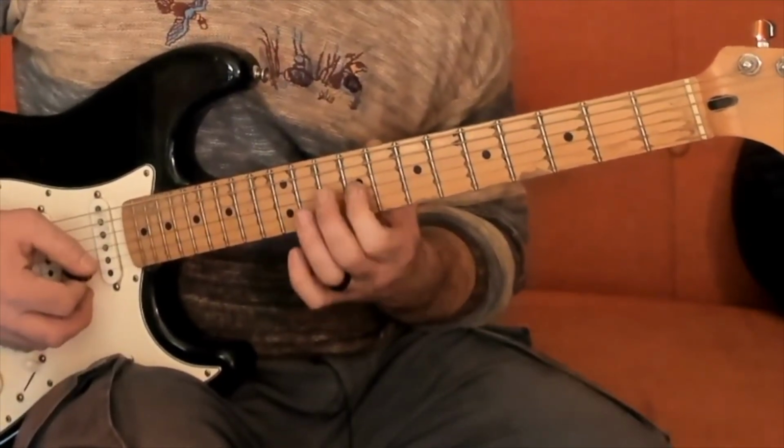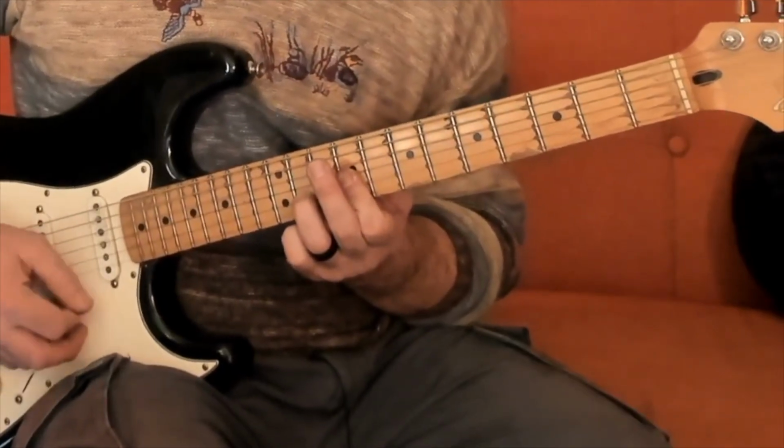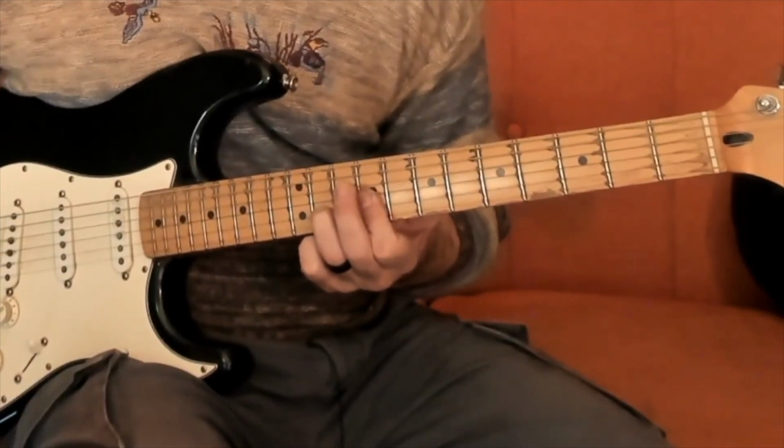What do we got here? E, A sharp, C sharp. See how that would convey an F sharp chord? So let's see if we can hit that.